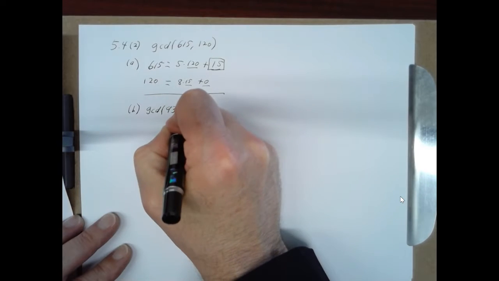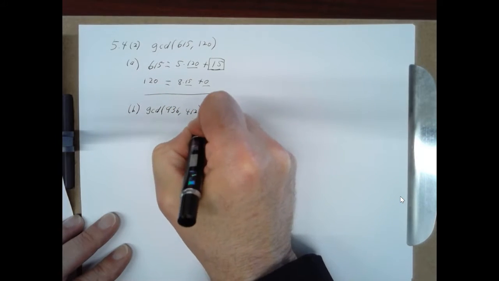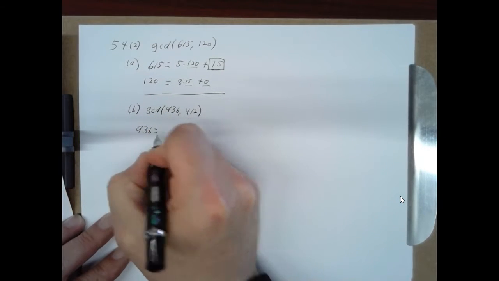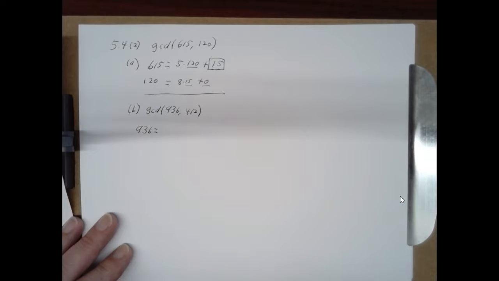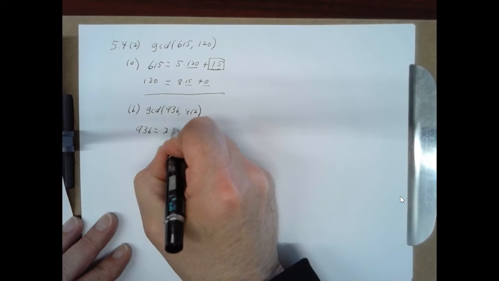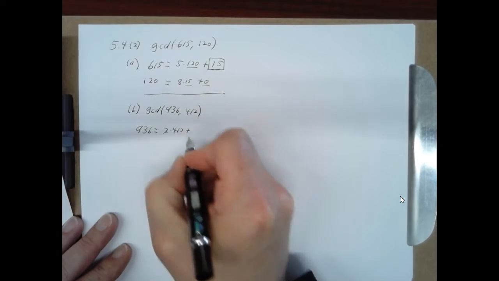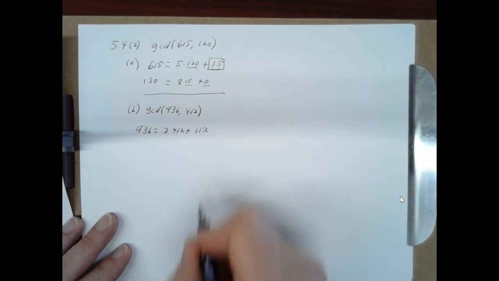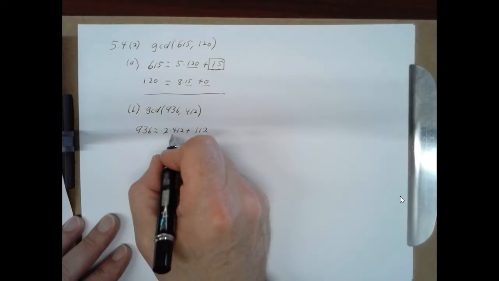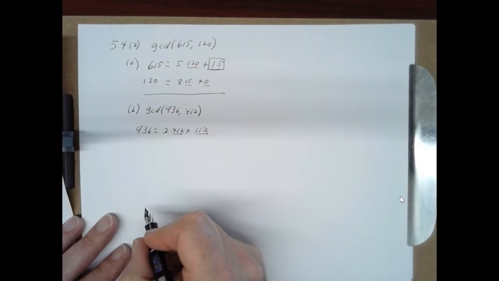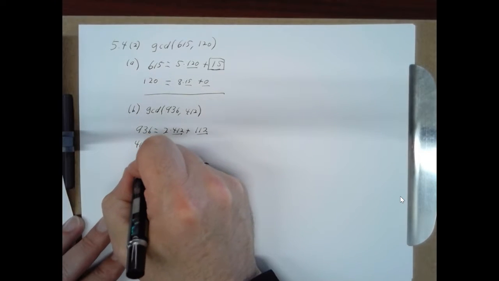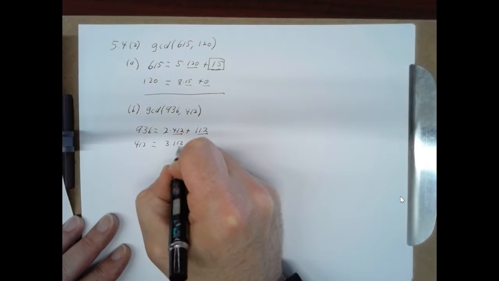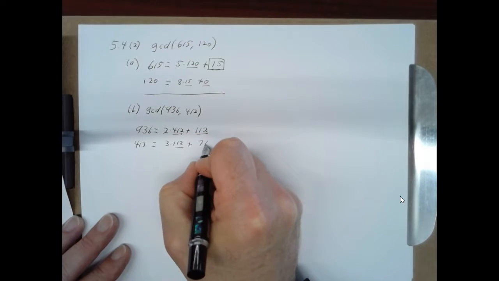936 and 412. So write the larger one as something times the smaller one. So 412 will go in twice, plus some remainder. Well, the remainder here is 112. So we care about the smaller number and the remainder, so 412. And 112 will go in 3 times with a remainder of 76.